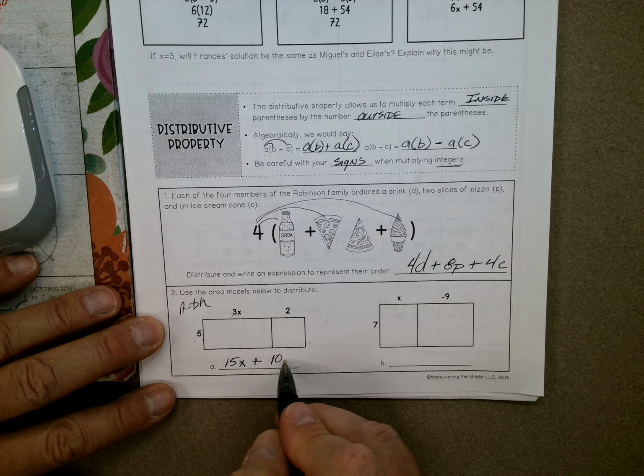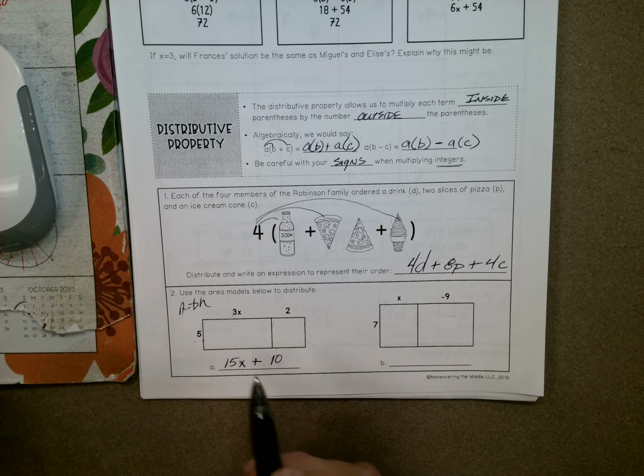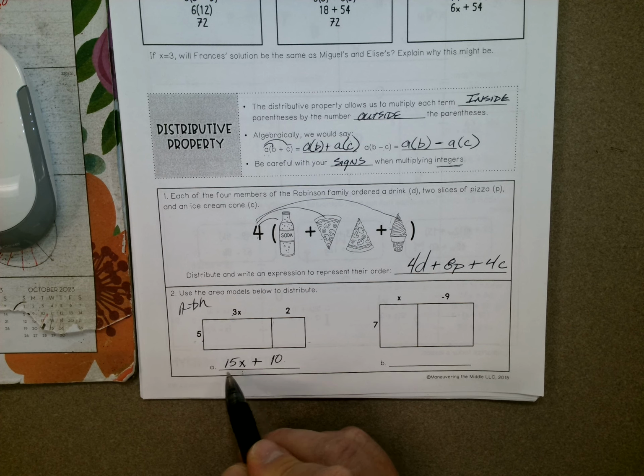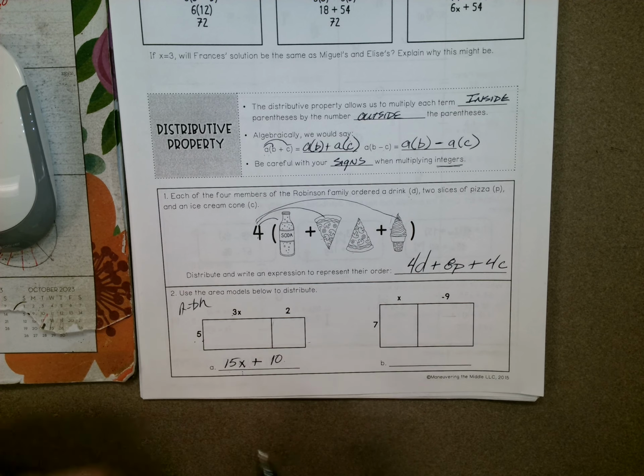That is the area of this. We don't know what x is. It's a variable. So it could be anything that it wants, okay? But if we were given what x would be, we would multiply that by 15 and add it to 10.